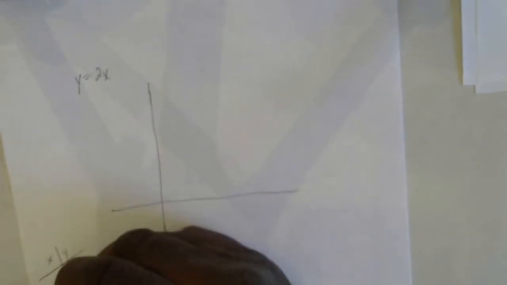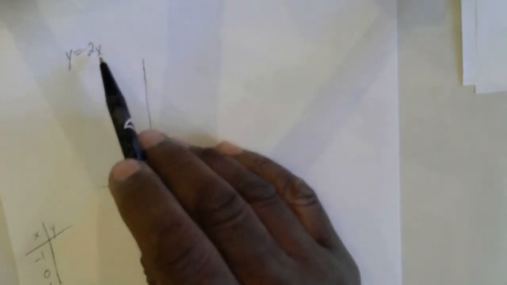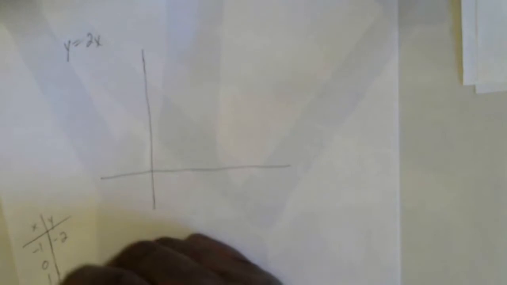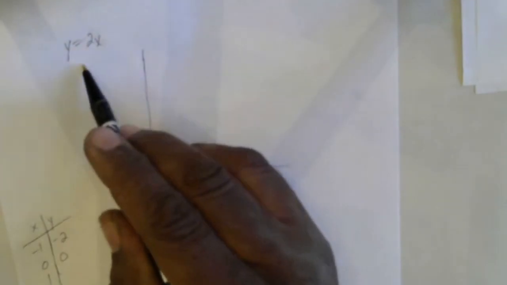Normally when you make an x and y chart, you should use the negative numbers, you should use 0 and a positive number. So I'm going to use -1, 0, +1. And I'm going to substitute into the formula. So if I substitute x for -1, 2 times -1 is -2. If I substitute x for 0, I get 0. If I substitute in a 1, 2 times 1 is 2.